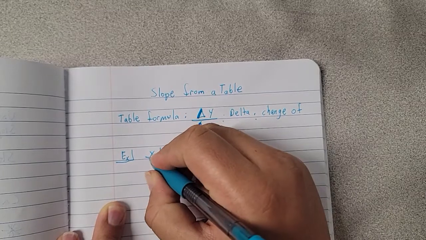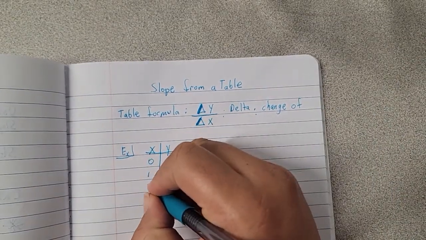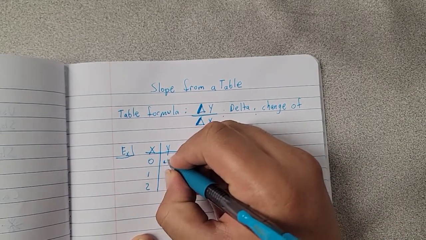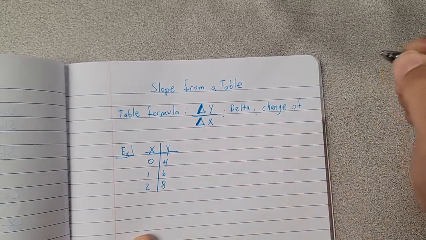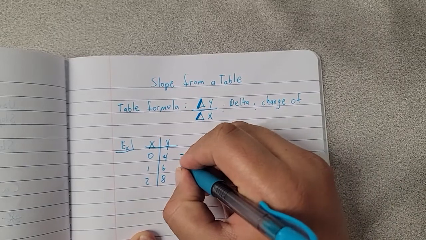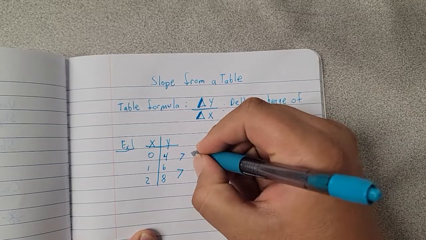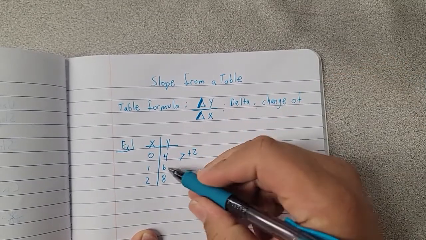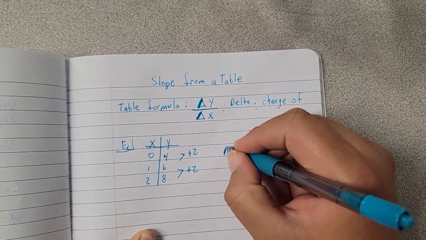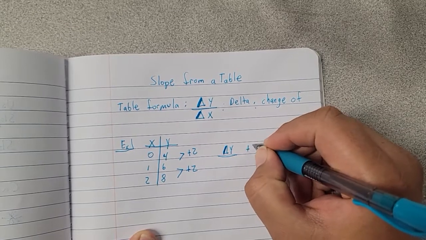Let's say we have x, y like this. Something simple: 0, 1, 2. And over here we're gonna have 4, 6, 8. So this is our table. The way we want to find this is to see how these are changing. If I go from 4 to 6, there's a +2 change. From 6 to 8, there's a +2 change. So my delta y is going to be +2 because it's adding.